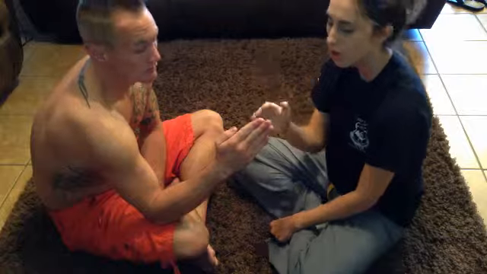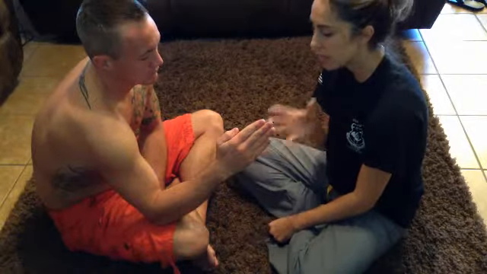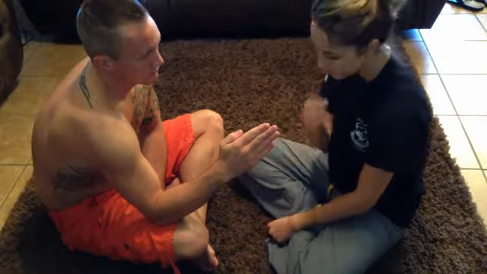And then we're going to ask him to abduct his fingers, which is just widen them out, and then adduct, which is bring them in. Now all of these movements should be smooth and coordinated. He shouldn't feel any or have any difficulty in doing these.